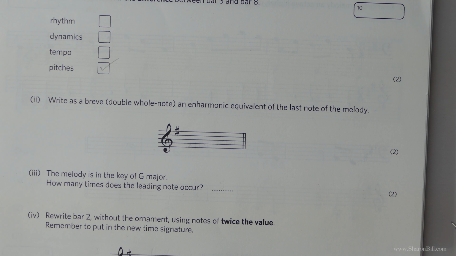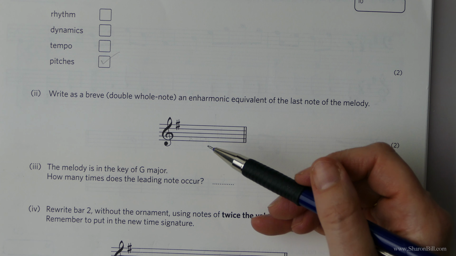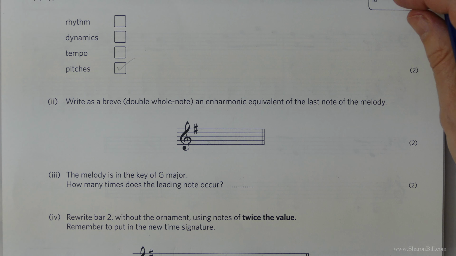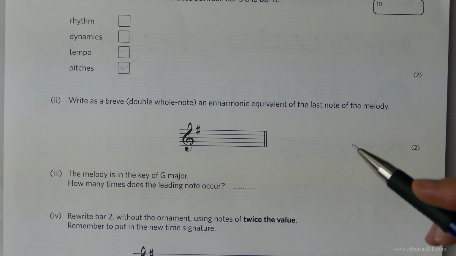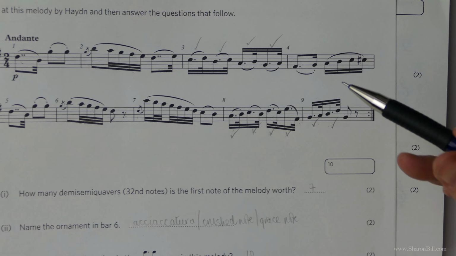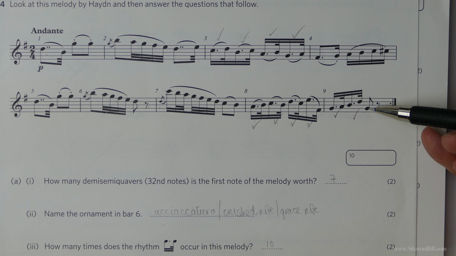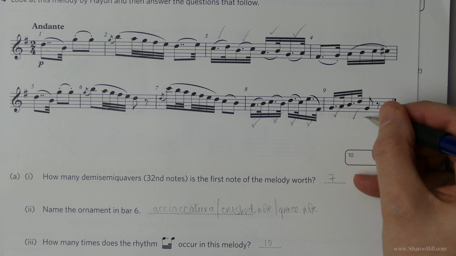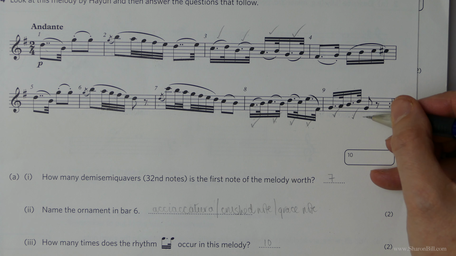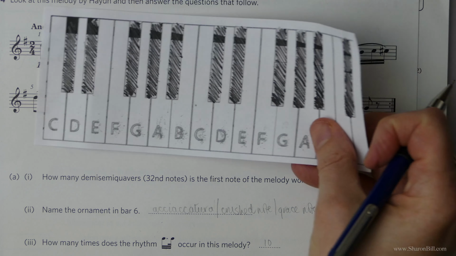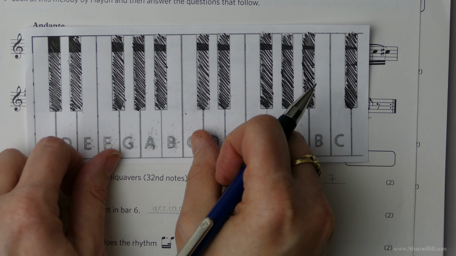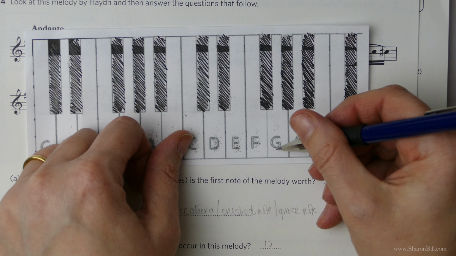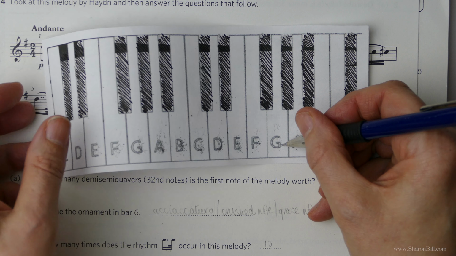So that's that. Now then, we're asked to write as a breve, or a double whole note, the enharmonic equivalent of the last note of the melody. So let's see what we've got here. We're in treble clef, and that's a G. Make sure you get the correct octave though. It's the G above middle C. Remember that middle C, if you just picture a piano keyboard, is at the bottom of the treble, the top of the bass. Imagine you've met in the middle, that's middle C, and this is the G above that.